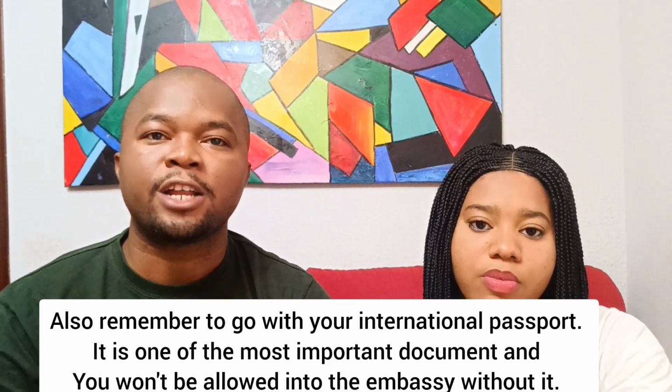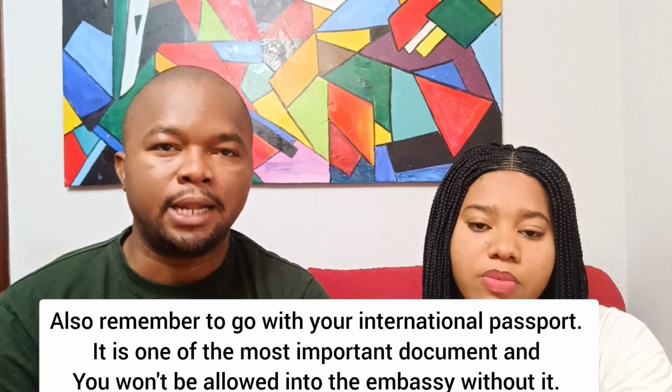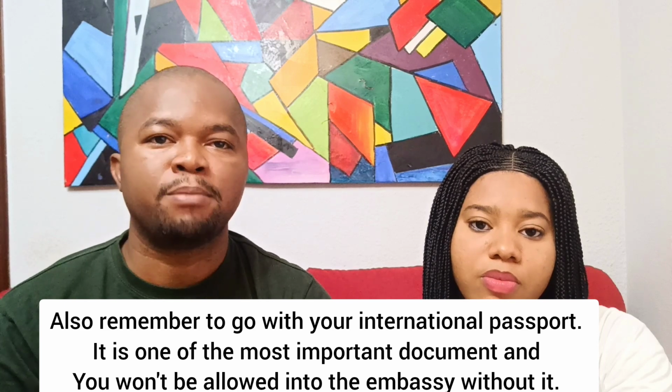So these are the documents you will have to legalize at the Spanish embassy. After you have done your legalization, the legalization dates happen between Monday and Thursday. On the Friday of every week, everyone who legalized their documents that week is expected to return to the embassy to collect their legalized documents.